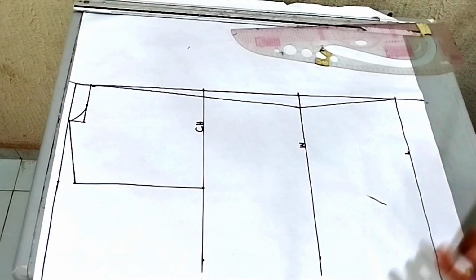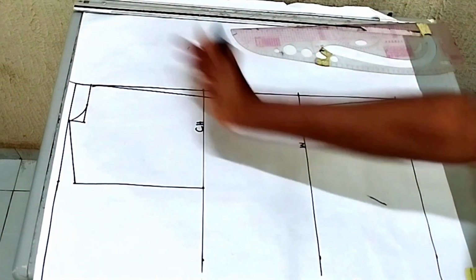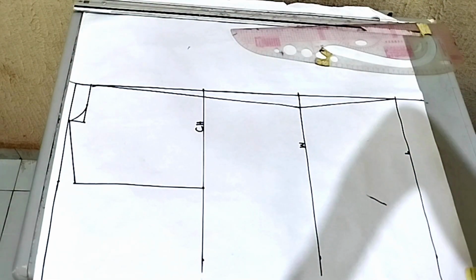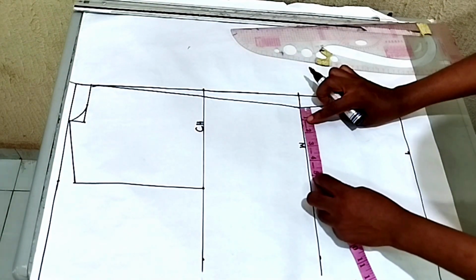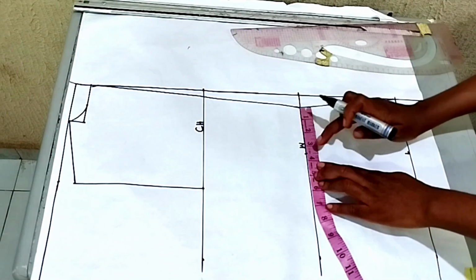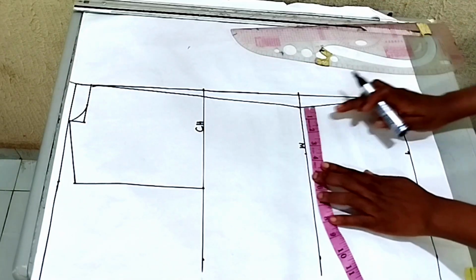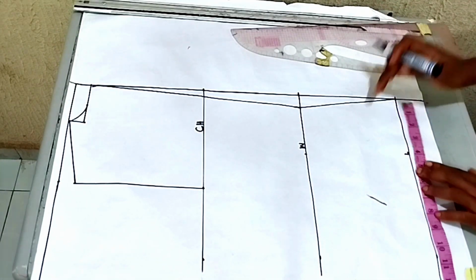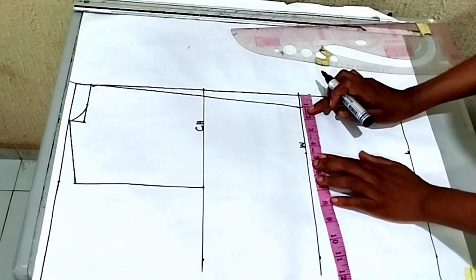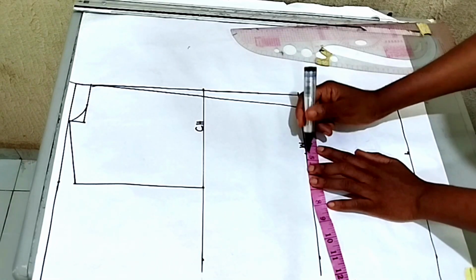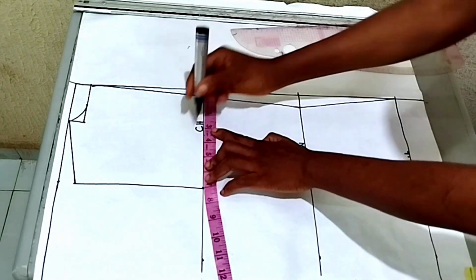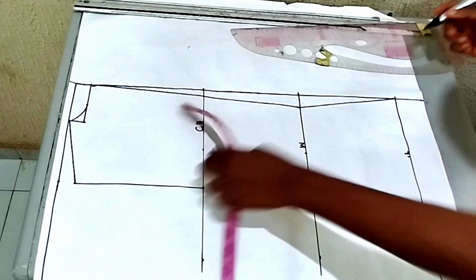Look at what I'll be doing from this second line. That is where I will start to mark my nipple to nipple measurement for my dart. This line you are seeing now, that is where I will place my tape and mark my 3.5 inch, which is my nipple to nipple measurement. And then for us to get the other measurements, also check it from this first line. It is 4.5, so I'll be placing it from the first line to get the other dart intakes.